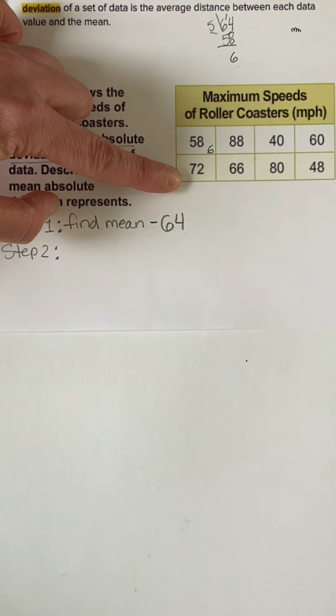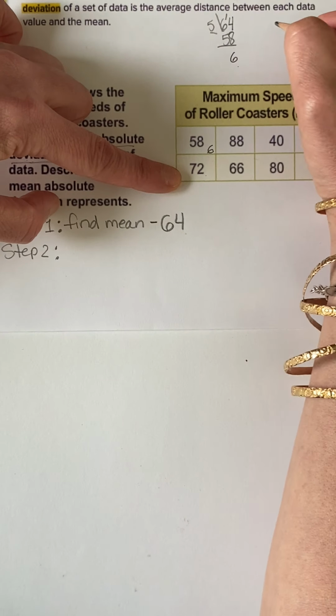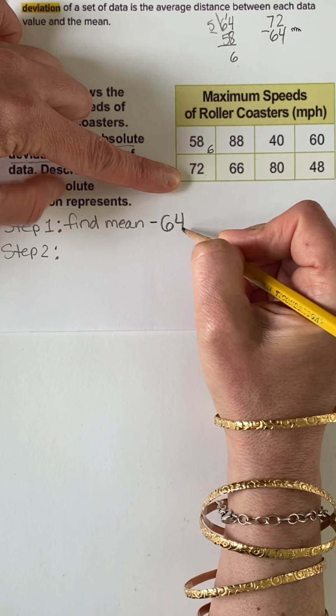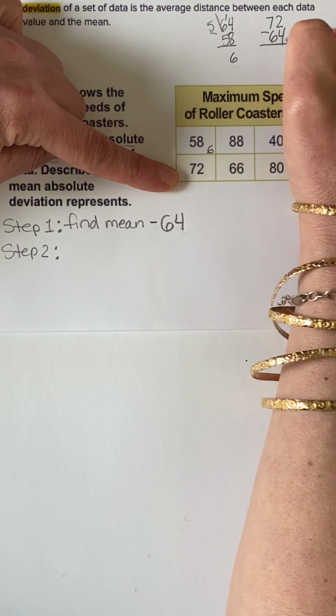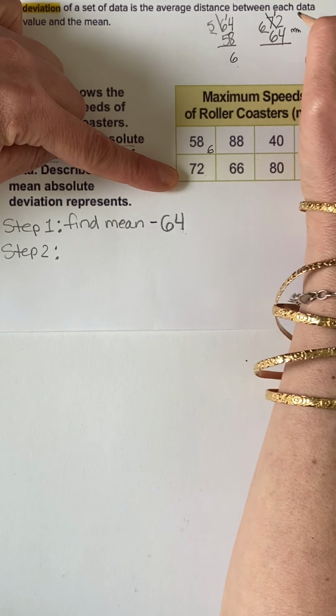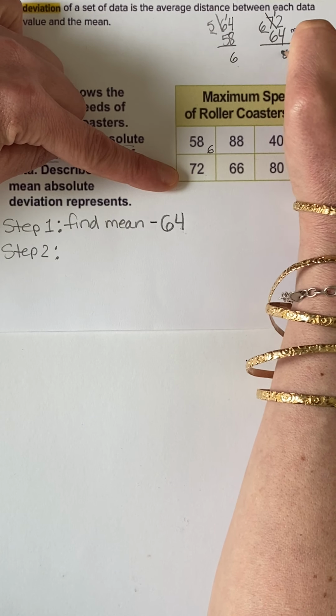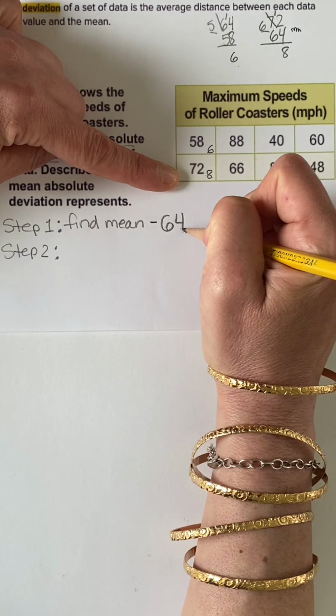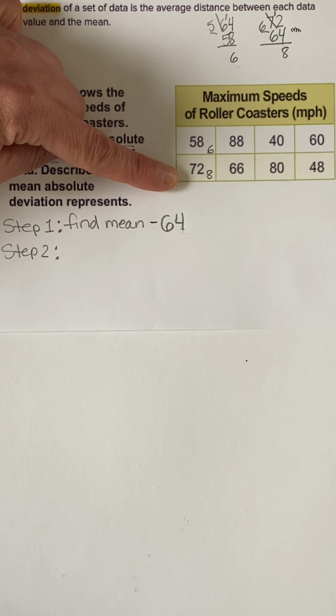Now I'm going to take the larger absolute value minus, I'm always going back to the average. I'm trying to take some pauses so you could see what I'm doing. 72 is 8 away from 64.